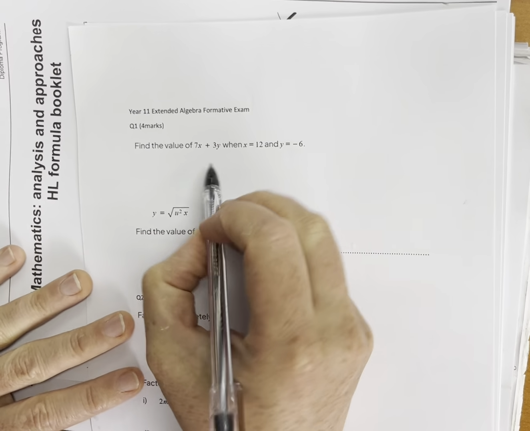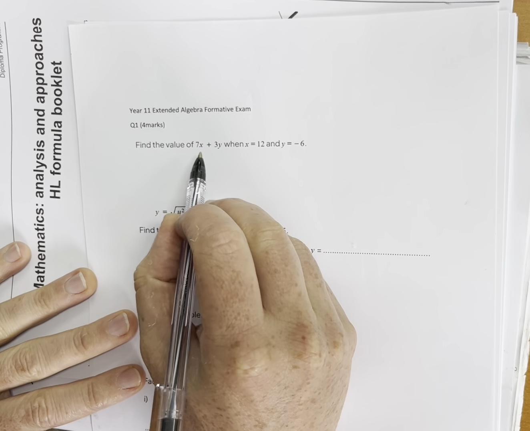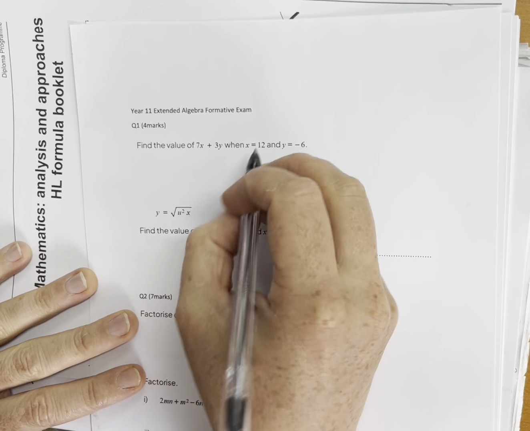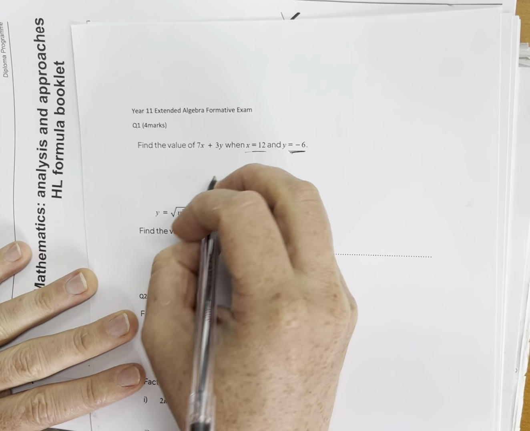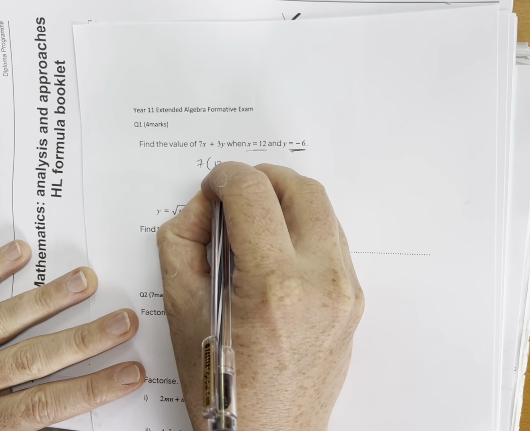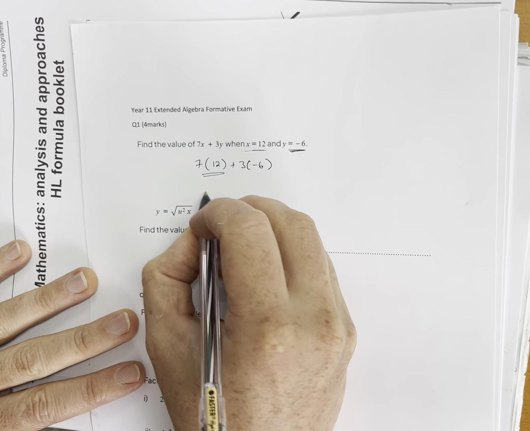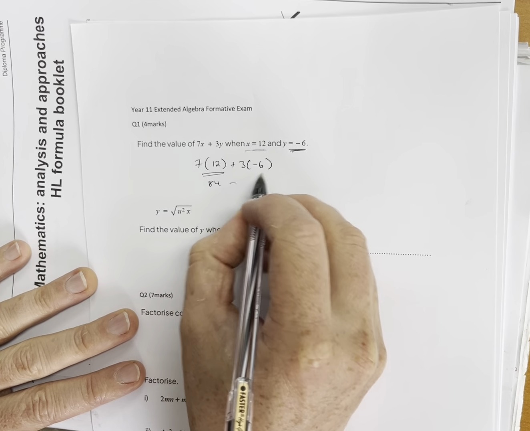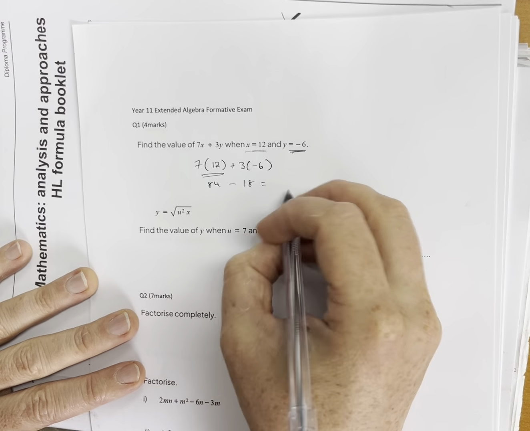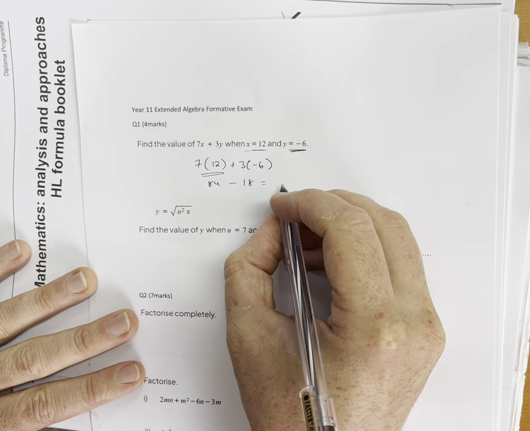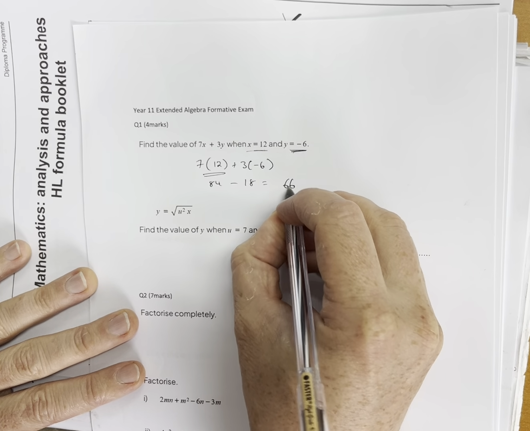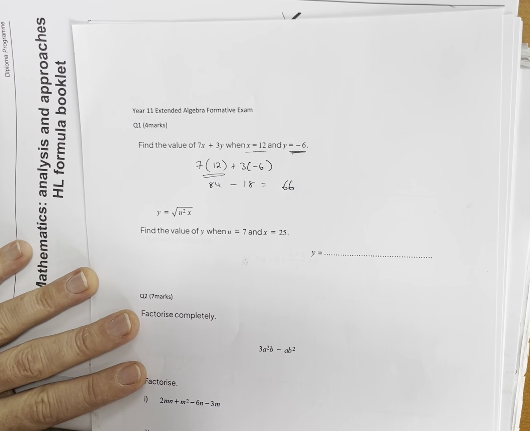Okay, so the first question asks to find the value of 7x plus 3y, and they give you what x and y are. So 7 times 12 plus 3 times negative 6. 7 12s, that's 84, minus 18 should give, what is that, 66? 66 for the first one.